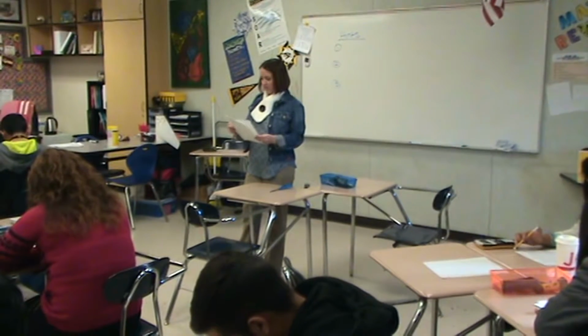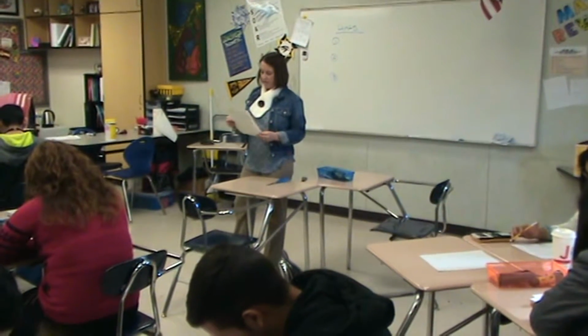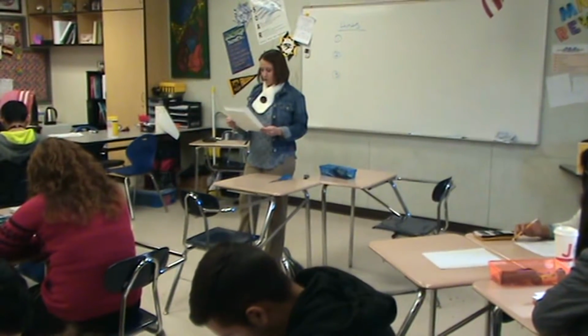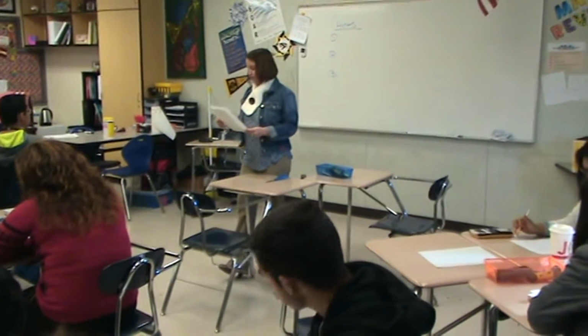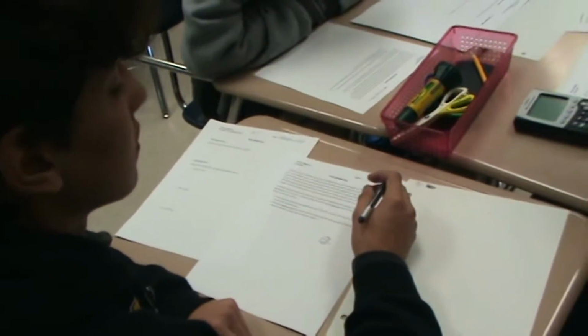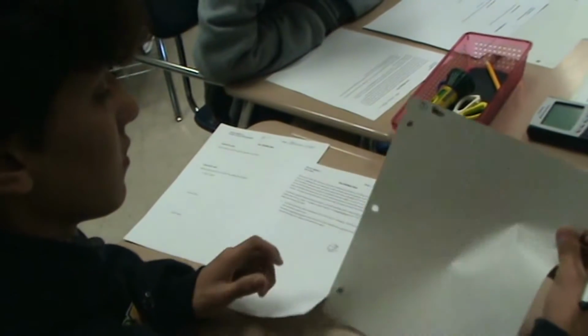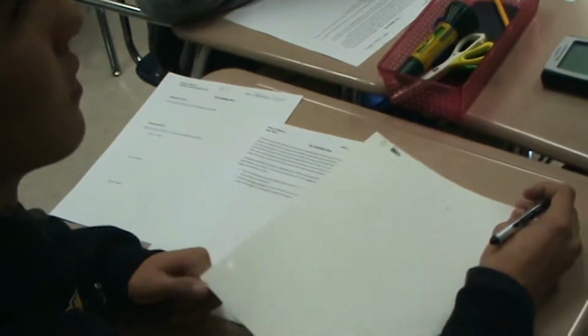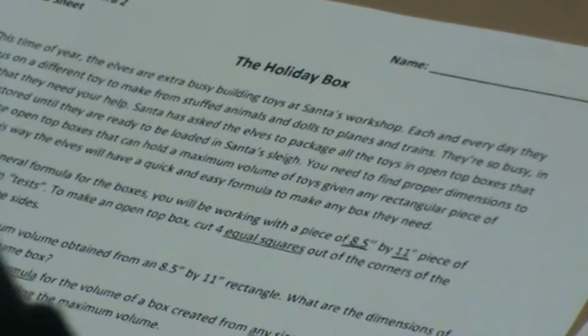Given a rectangular piece of material, in order for you to help develop a general formula or a general way for the elves to do this for any size piece of paper, I've provided you with an 8.5 by 11. I want you to actually use inches measurements for this, 8.5 by 11, not counting unit squares. The only reason I gave you graph paper over white paper is to help you cut straight lines.